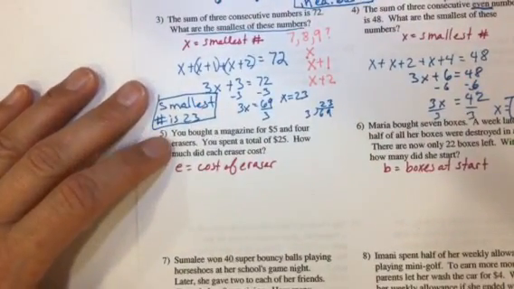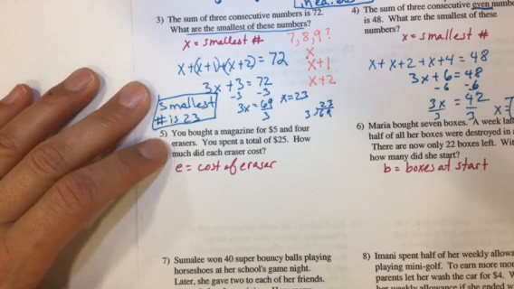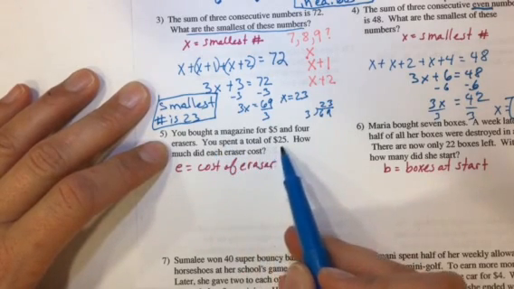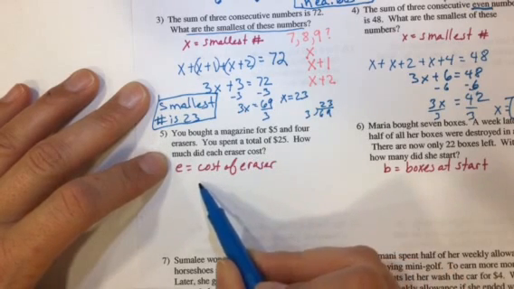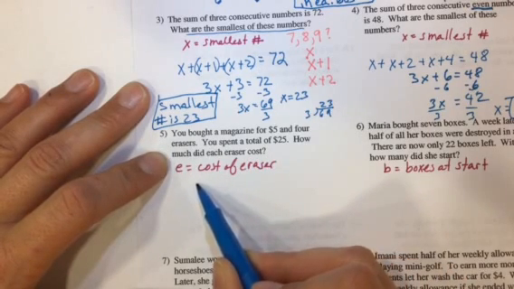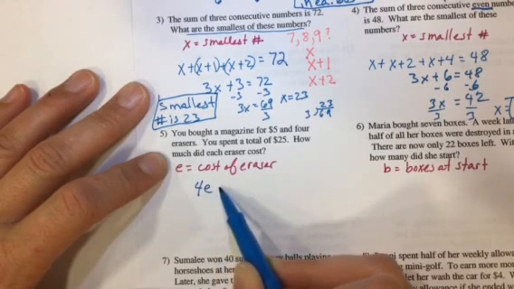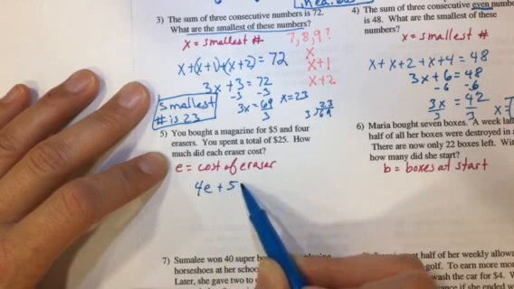Okay, you bought a magazine for $5 and 4 erasers. We don't know how much they cost. You spent a total of $25. So how much did each eraser cost? I don't know how much they cost, but I do know that I bought 4 of them. And I also bought a magazine.